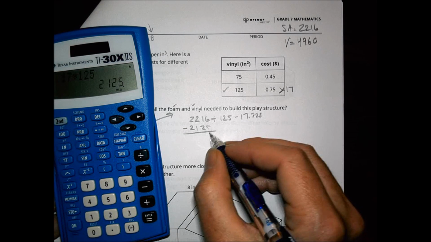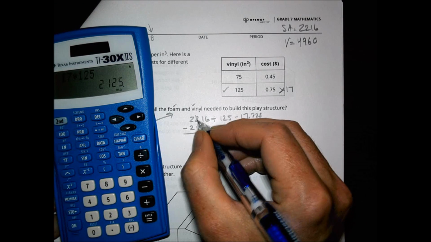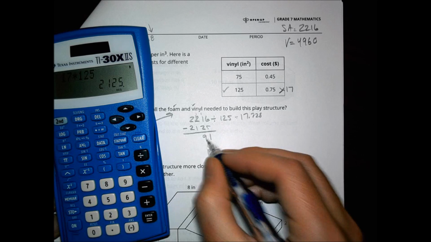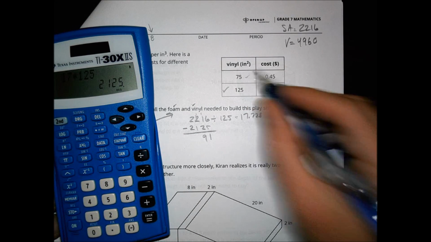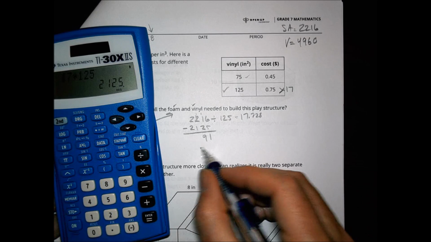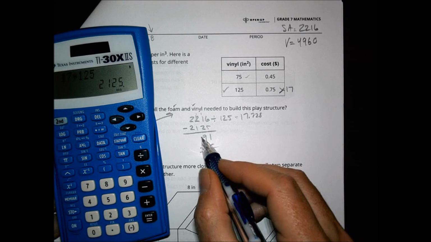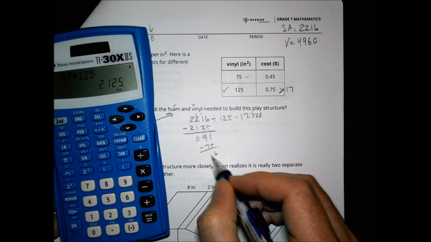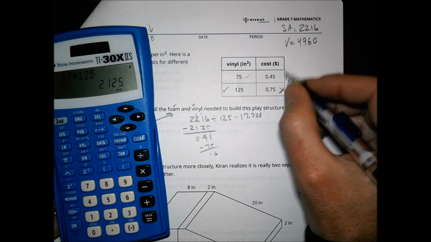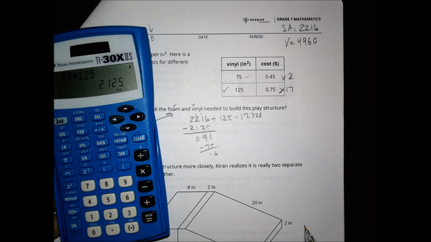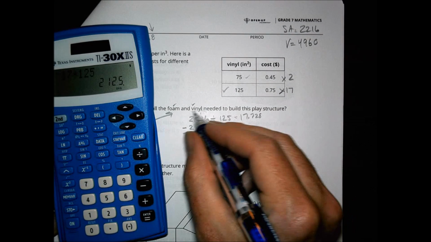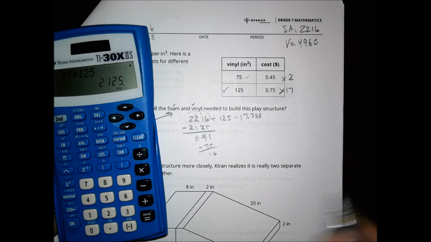Okay, so what do I have left to cover? Let's borrow. I'm going to be left with 91. Okay, so 91, can I get it done with one of those? No, that's going to be not enough. I still have more to buy. So I'm going to need to buy 2 of these and 17 of those in order to cover the full 2216. Does that make sense?